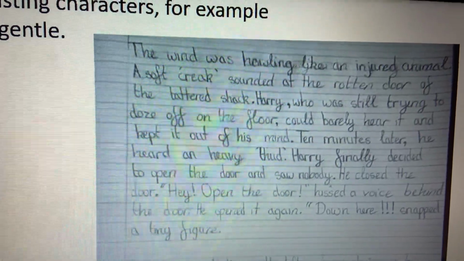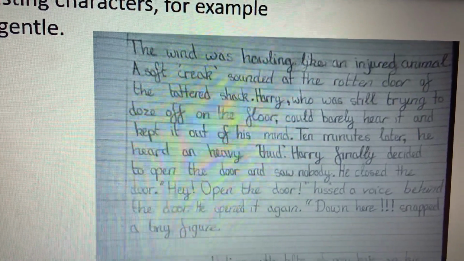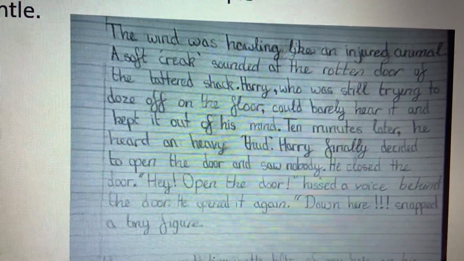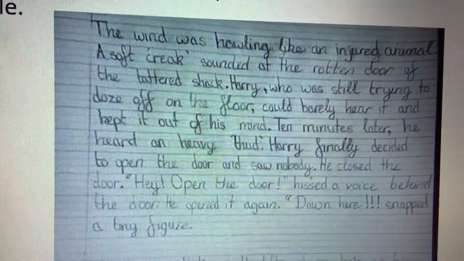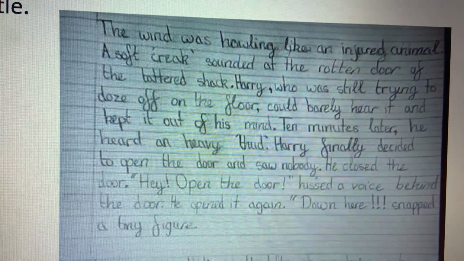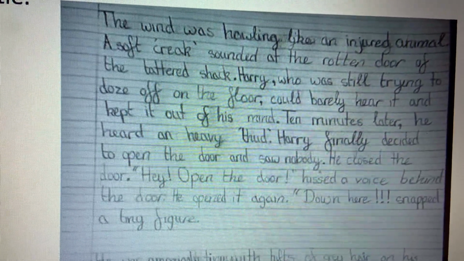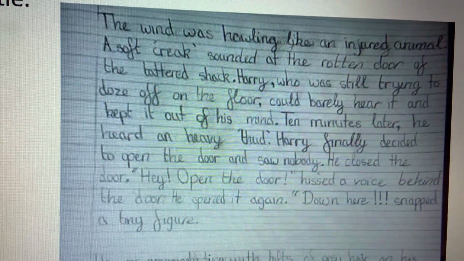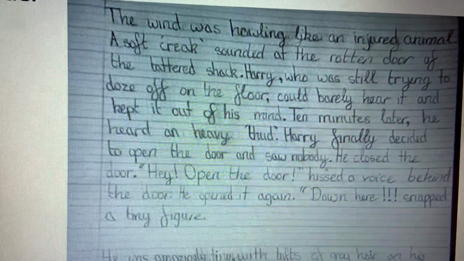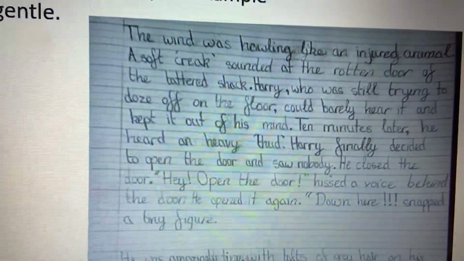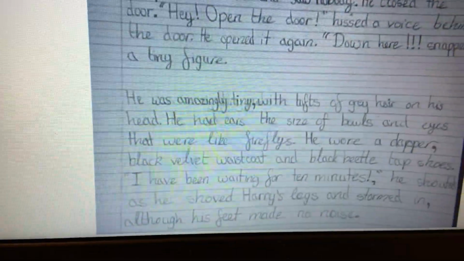Hopefully you've just realised that that is the relative clause, with a relative pronoun of who. 10 minutes later, he heard a heavy thud. Harry finally decided to open the door and saw nobody. He closed the door. "Hey, open the door," hissed a voice behind the door. He opened it again. "Down here," snapped a tiny figure. So think about the effectiveness of using the word snapped.